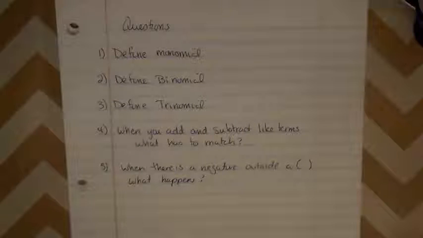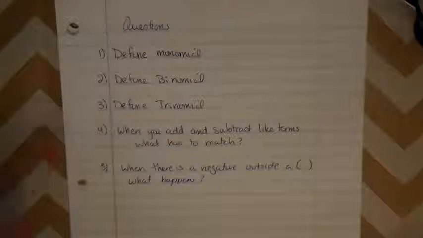Your questions for this assignment are: define monomial, define binomial, define trinomial. When you add and subtract like terms, what has to match? And when there's a negative outside of parentheses, what happens?